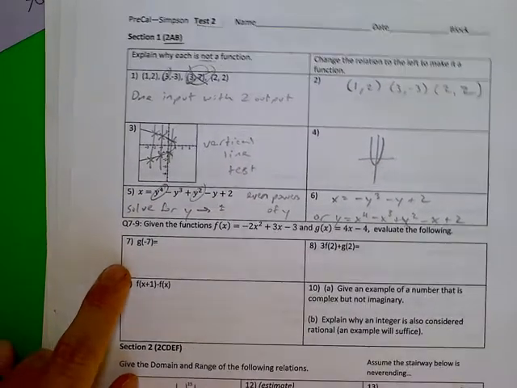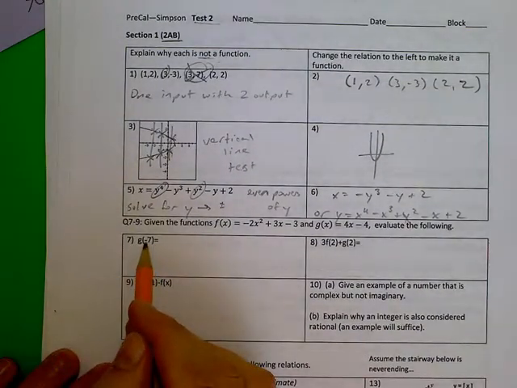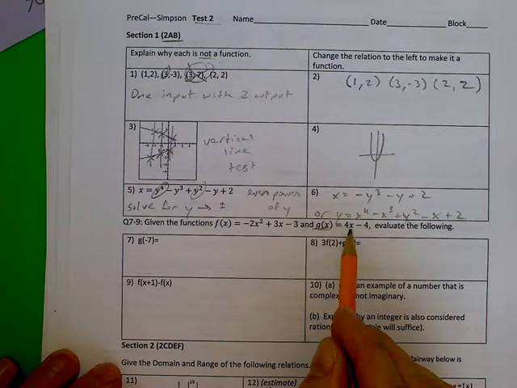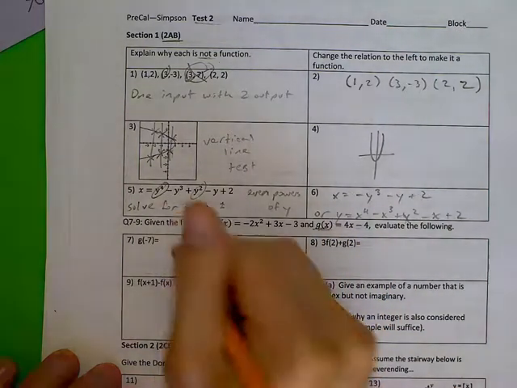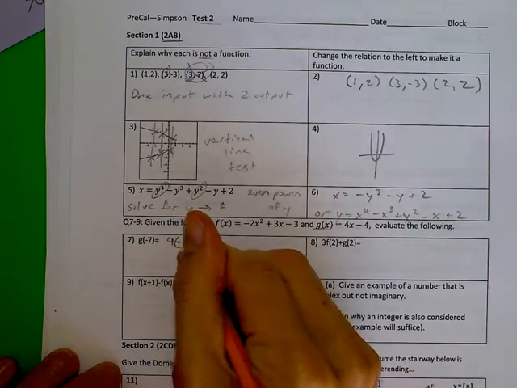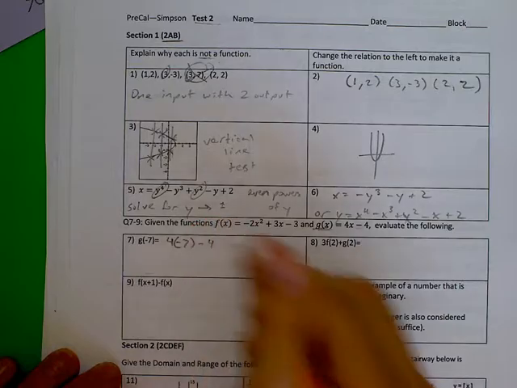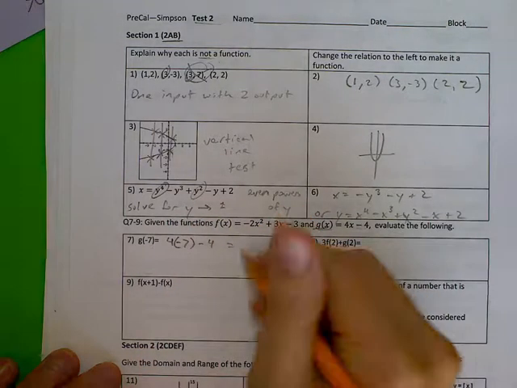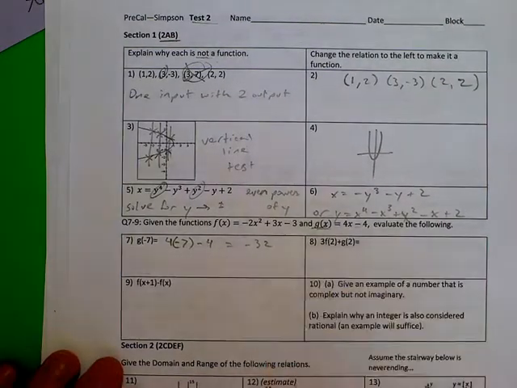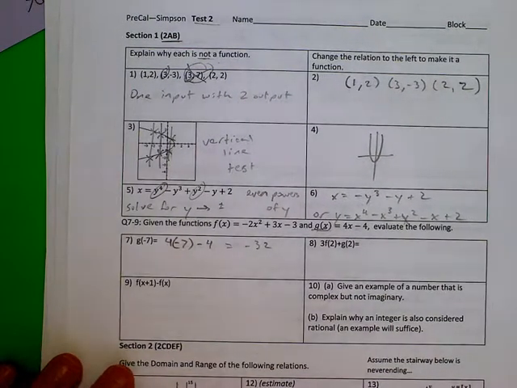Okay. Number 7, g of negative 7 means we're going to use the function g, that's this one, and we're going to replace x with negative 7. So that's 4 times x, which we're replacing with negative 7, minus 4, which is negative 28 minus 4, negative 32.